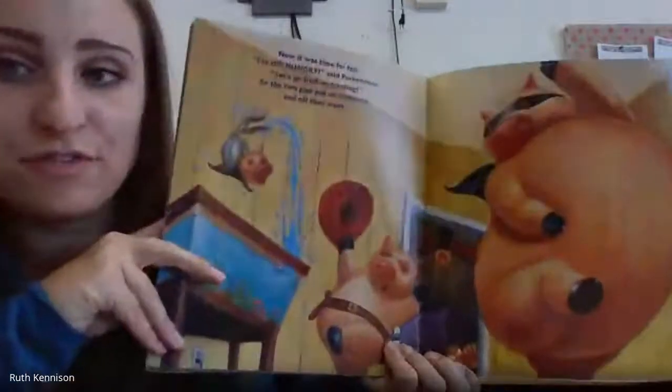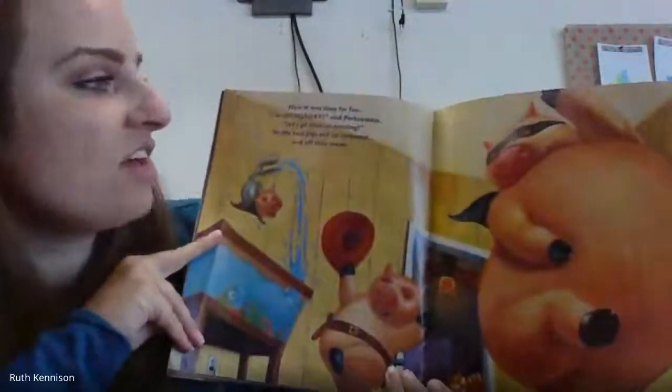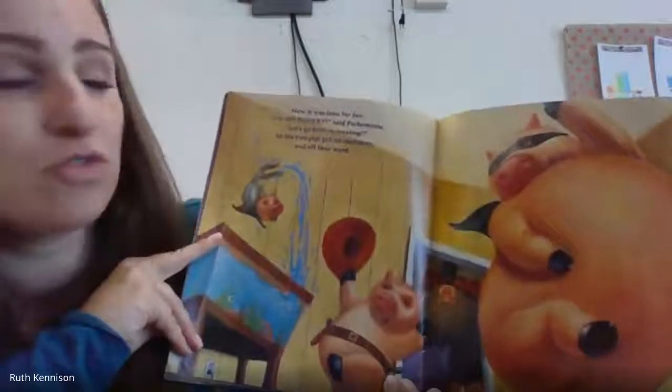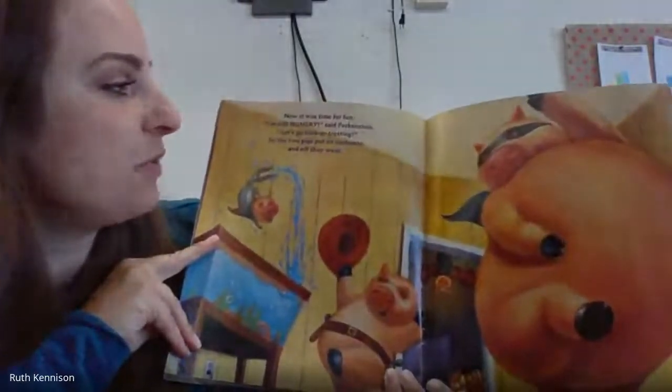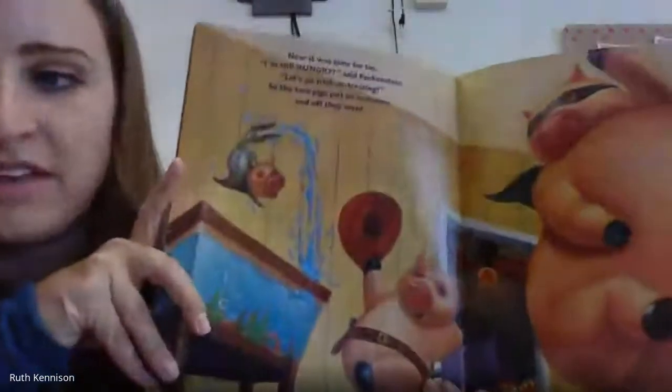Now it was time for fun. I'm still hungry, said Porkenstein. Let's go trick-or-treating. So the two pigs put on costumes and off they went.